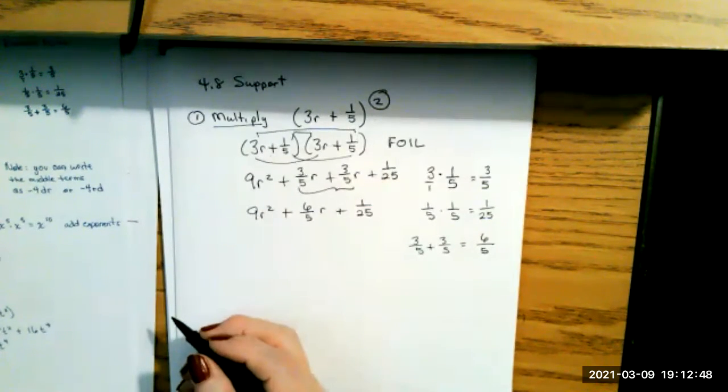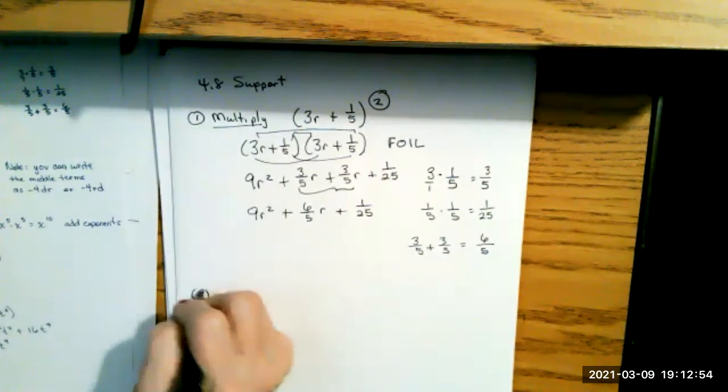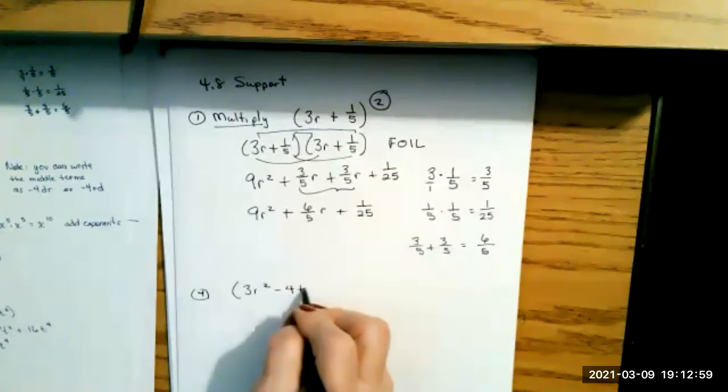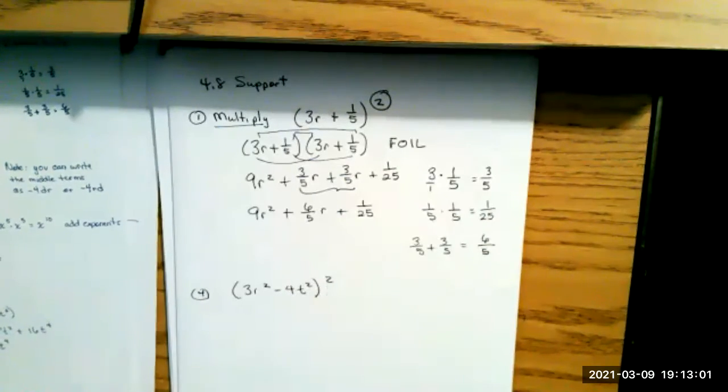Okay, I'm going to skip down to number 4. Number 4 is 3r squared minus 4t squared quantity squared.